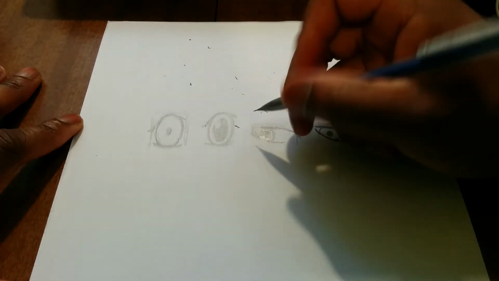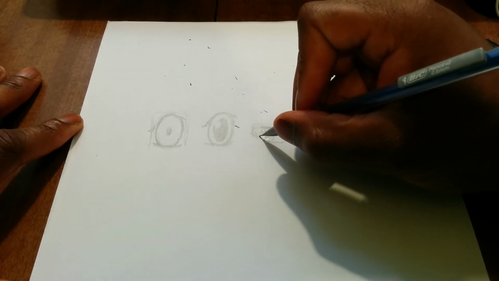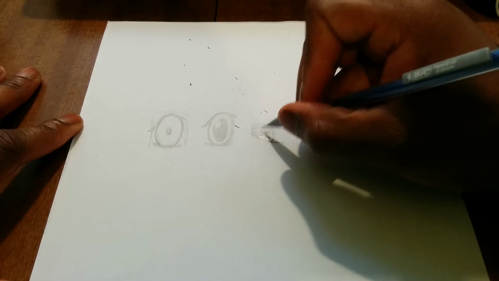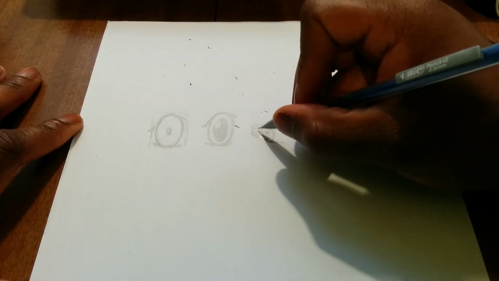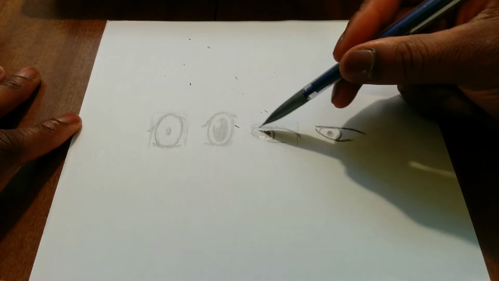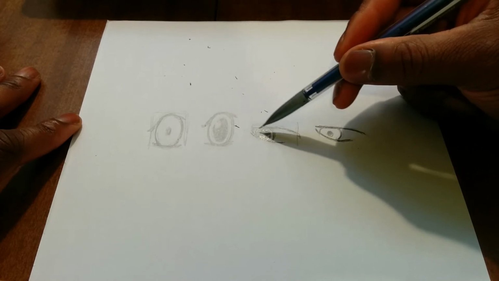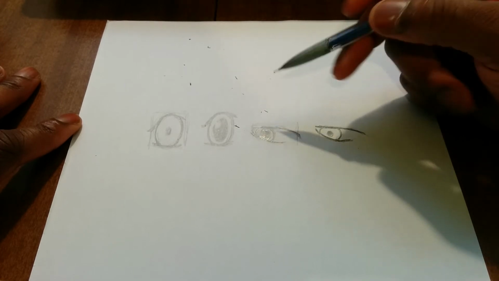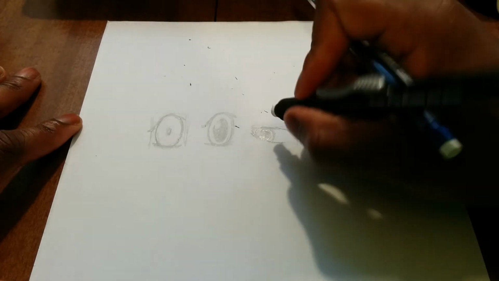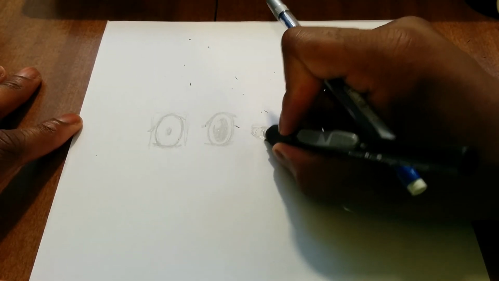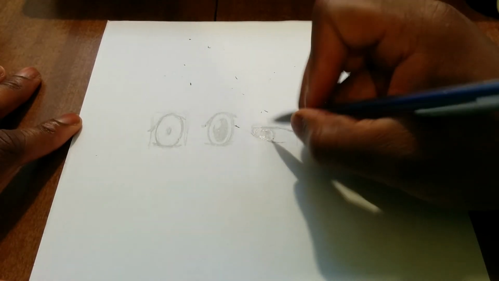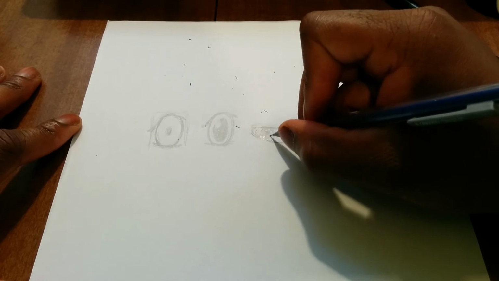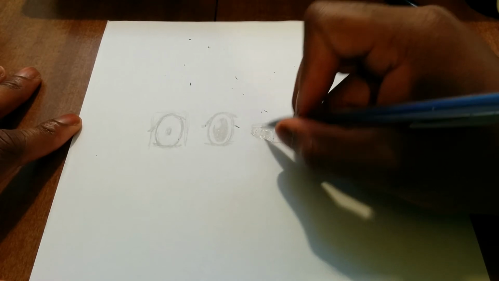Sometimes you can close the reflection off, or you can just leave it open to fade into the iris area of the eye, which is where you would see color within the eye. You can just leave it open sometimes. I actually prefer to leave mine open and let it fade into the iris area of the eye sometimes.